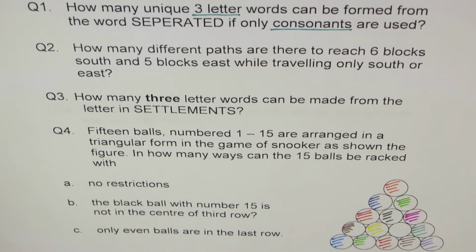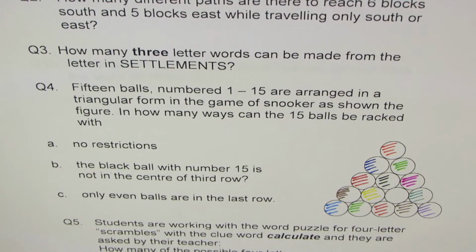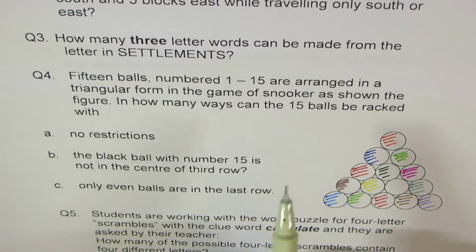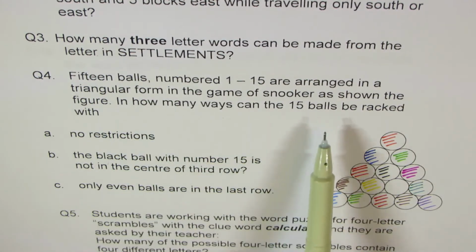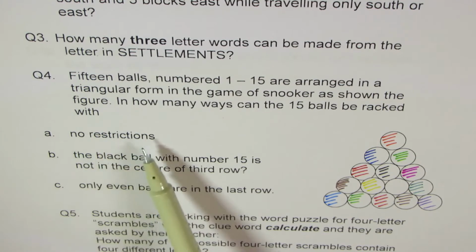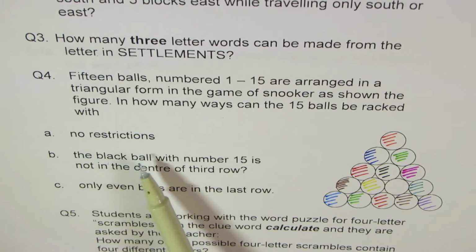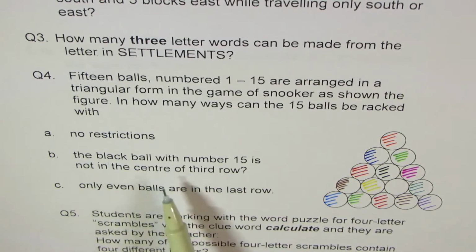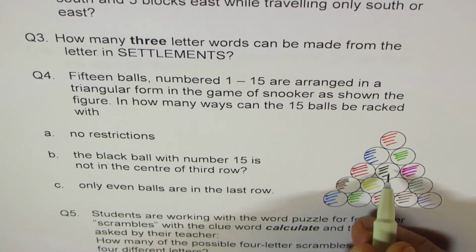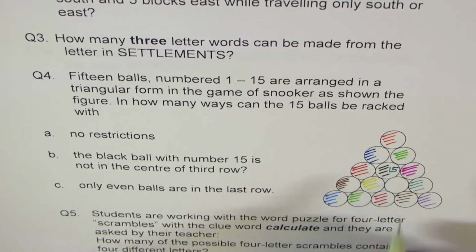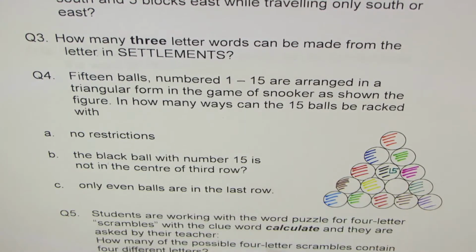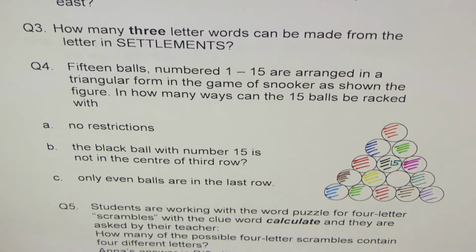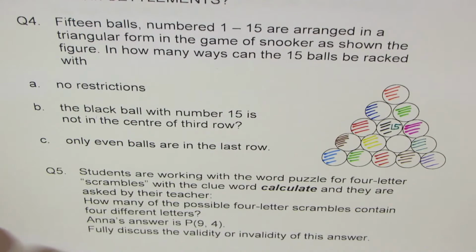So we have different conditions here. So let me just push the page. Let's look into the question. So it says, in how many ways can the 15 balls be racked with no restrictions? That's the first condition. The black ball with the number 15 is not in the center of the third row. So not here, right? So normally we'll place it in the center, but we don't want it here. Only even balls are in the last row, correct?